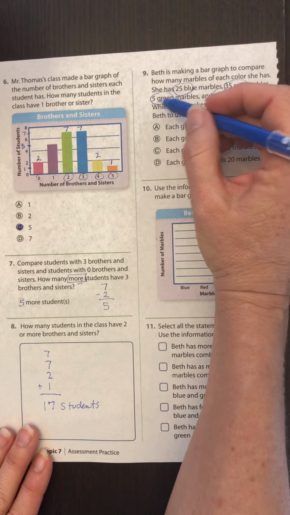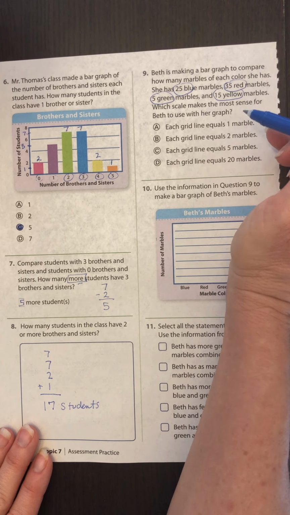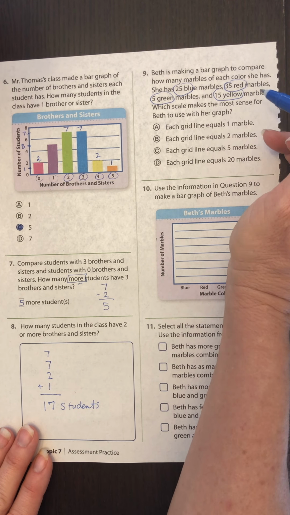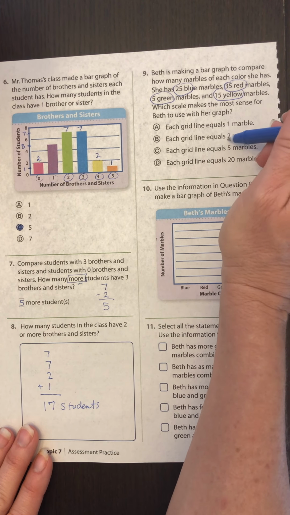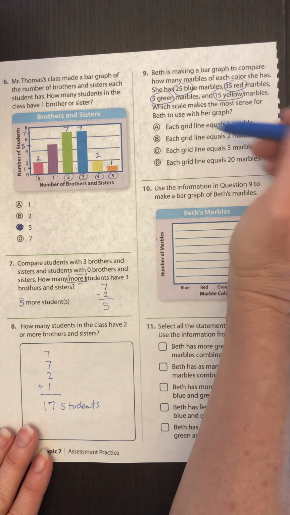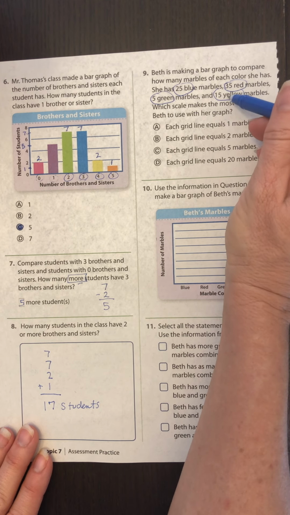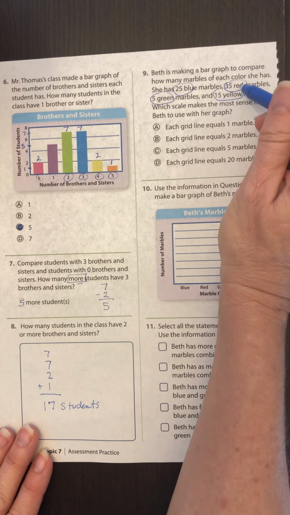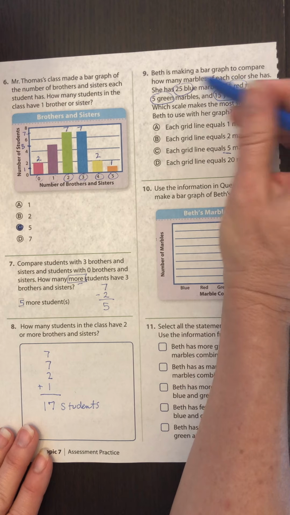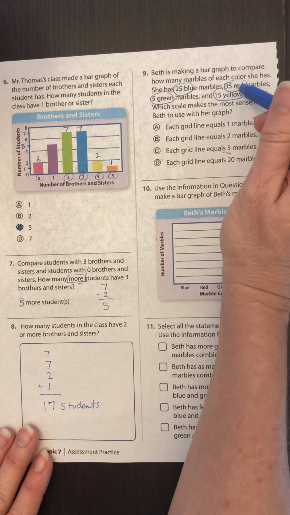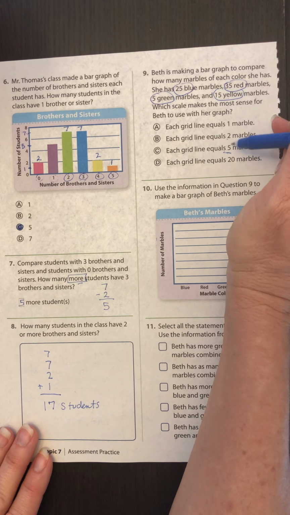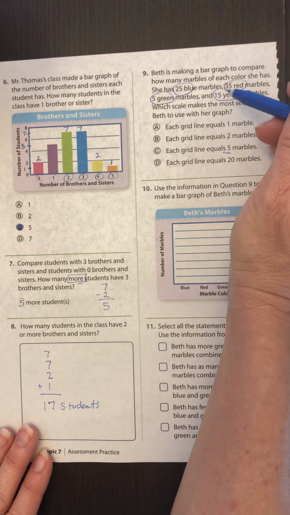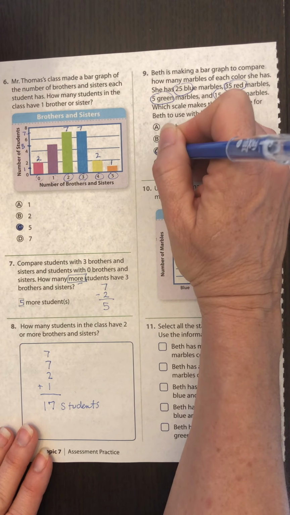The most sense, would it be 1 marble? We've got these numbers all the way up to 35. 2 marbles. I don't see any even numbers. We don't usually choose 2 unless they're even numbers. 5. Ooh, it looks like we're counting by 5s. That's a good option. Or 20. Now we wouldn't choose 20 because we have 2 of them that are under 20, and they're not half of 20 either, which would be 10. So C makes the most sense.